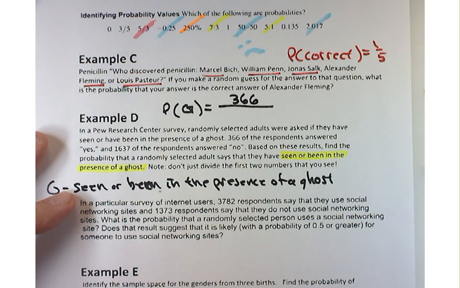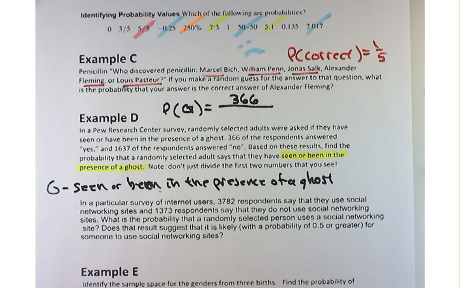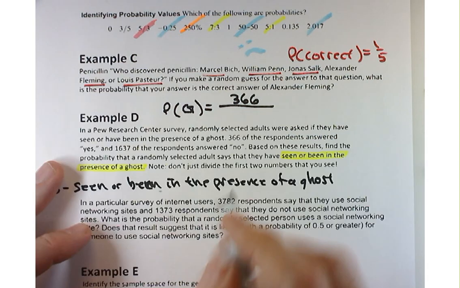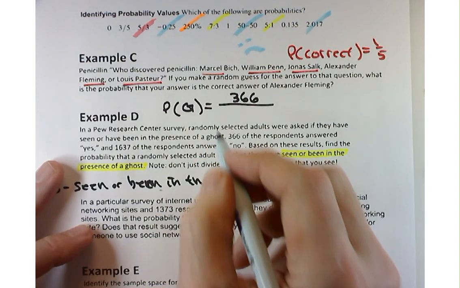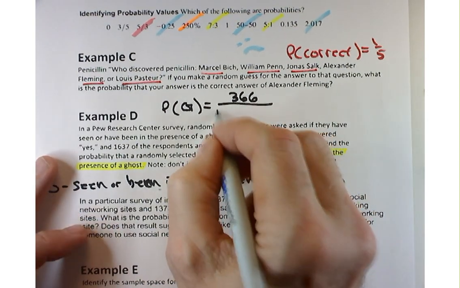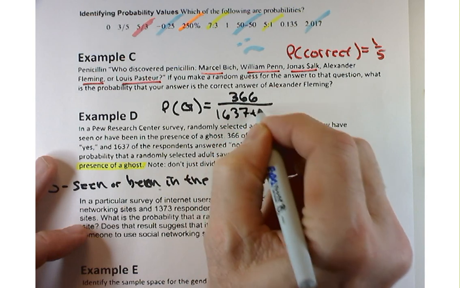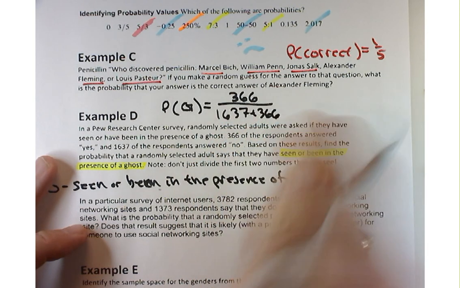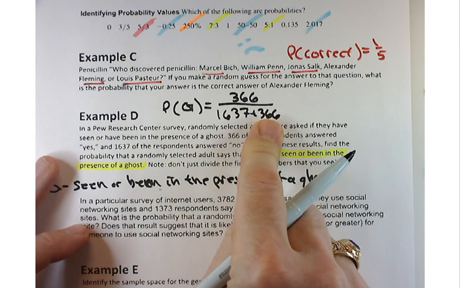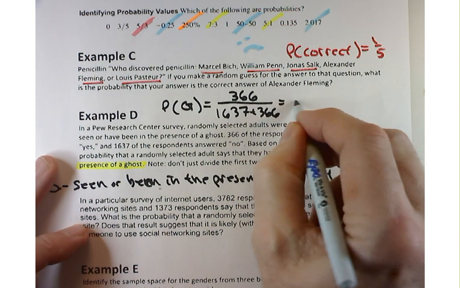That's how many ways this event could come out. But what's the total number of possibilities? How would I find that? Add those two. Yes, thank you. So it's going to be 1637 plus 366. That's how many people were surveyed. There's a total of 2,003.